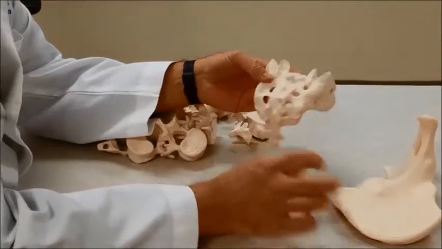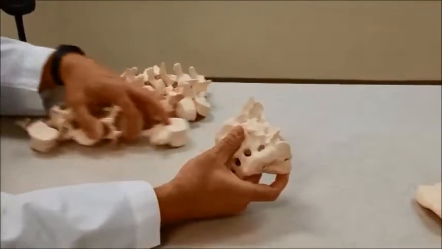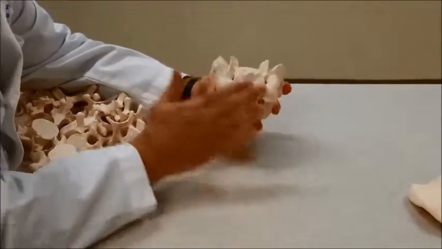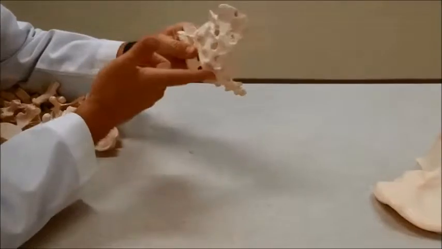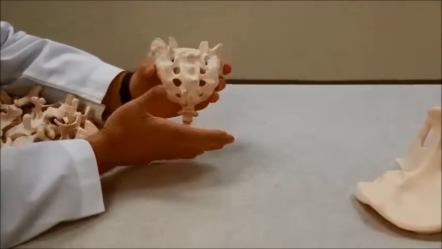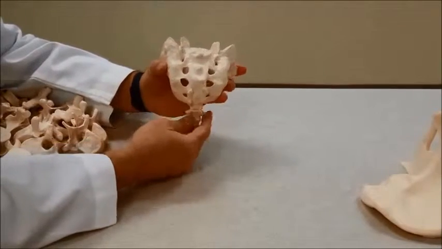Let's talk about just features on the sacrum for just a few minutes instead of how they articulate with other bones. This is the dorsal aspect. Notice that the coccyx is forward. In other words, there's a kind of a kyphotic curve in the sacrum.